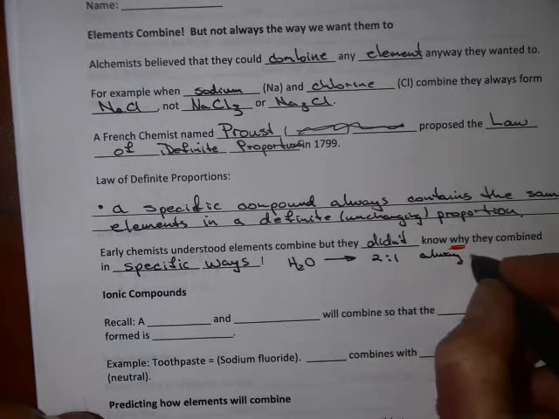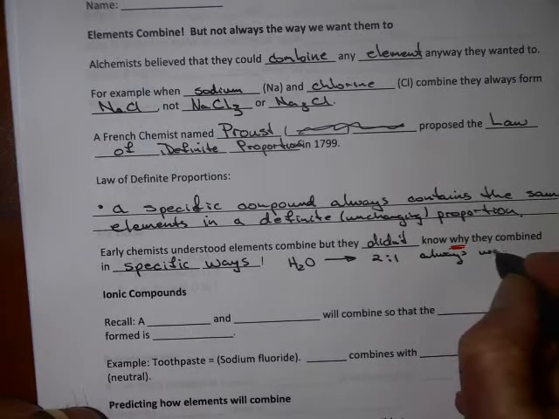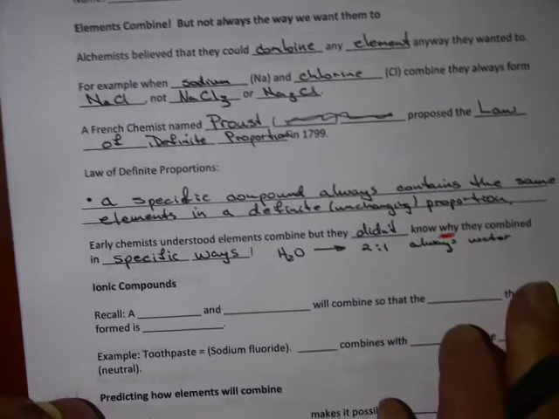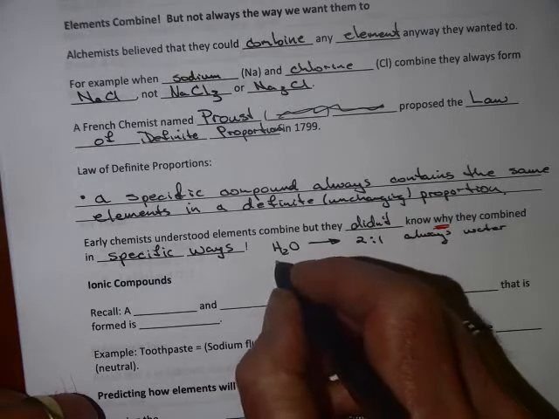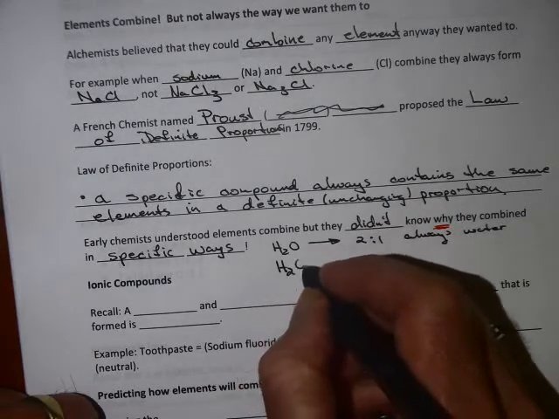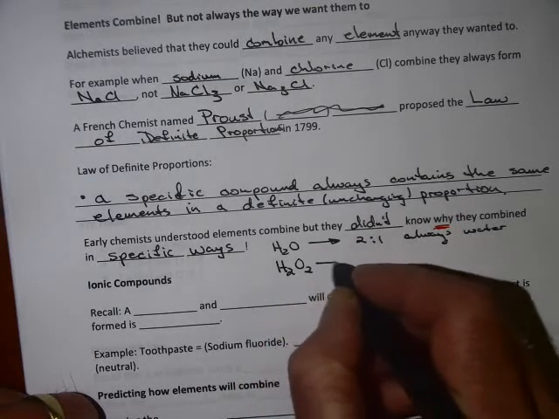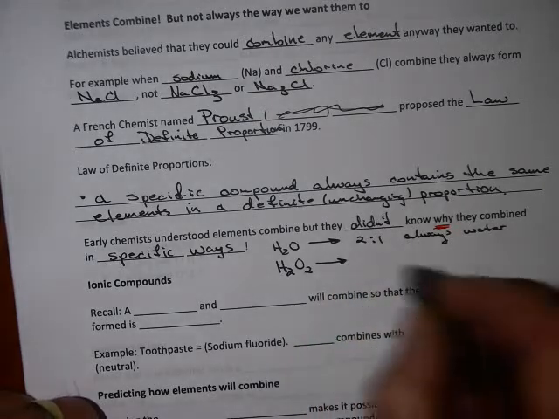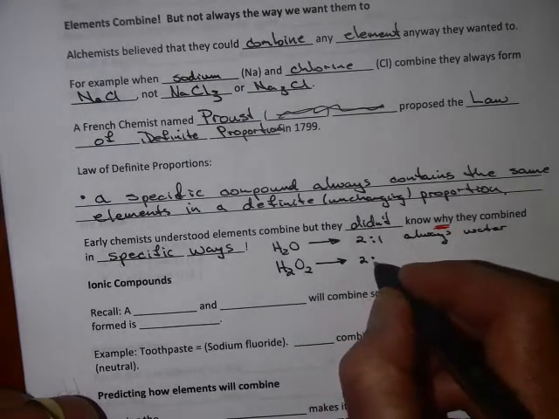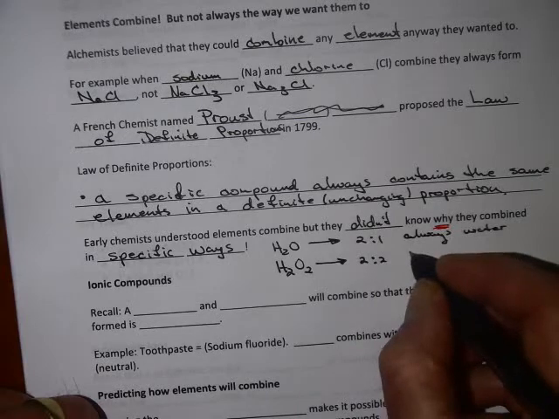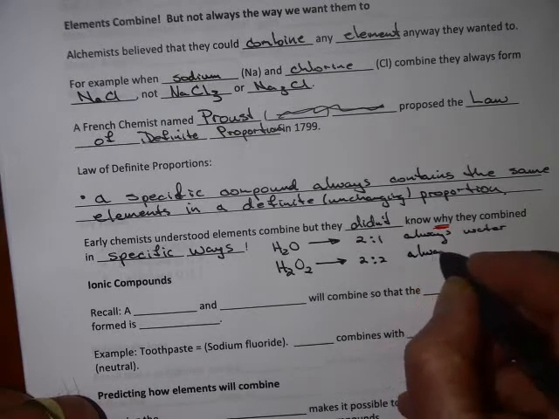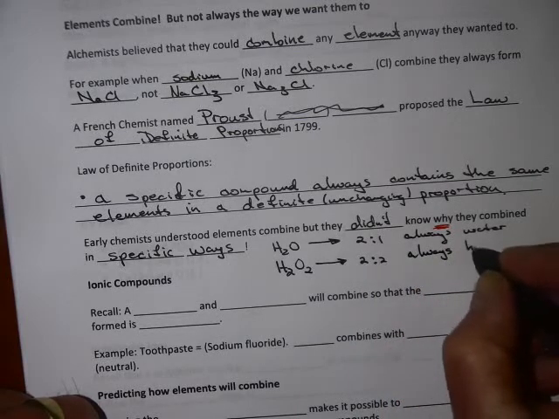So this is always water. But there is another critter out there, and you may have this in your medicine cabinet at home, where this is a 2-to-2 ratio, and this is always hydrogen peroxide.